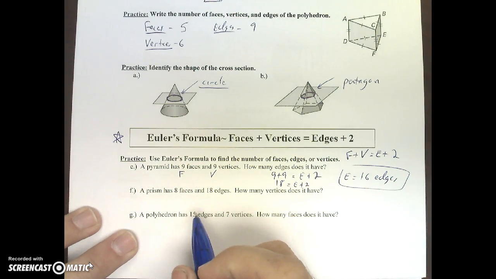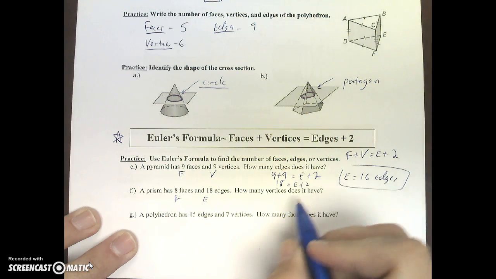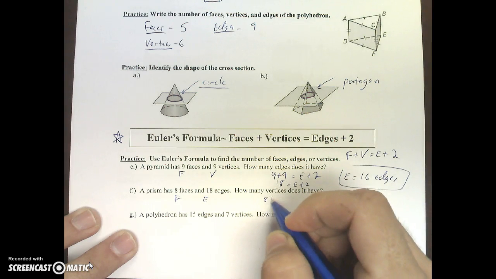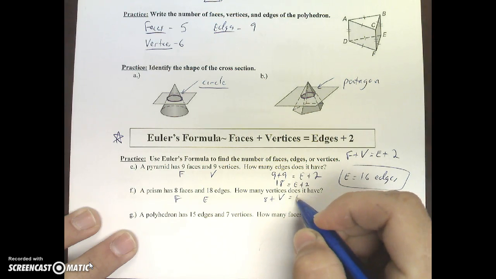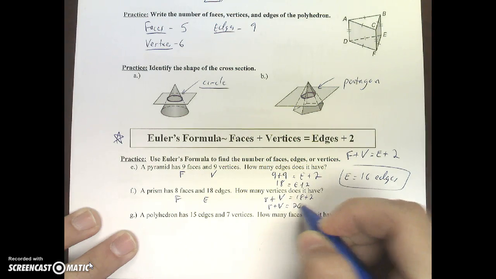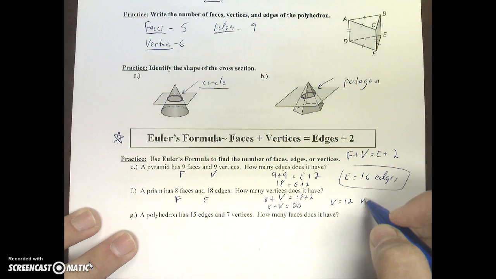Okay, 8 faces, 18 edges. So F, E. Right now notice it's different. It's not always going to be the first 2. 8 goes in for F plus V equals 18 plus 2. 8 plus V equals 20. Subtract it over. V equals 12. And that's 12 vertices.